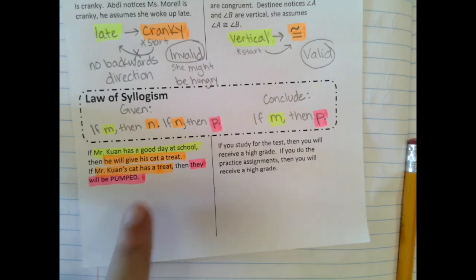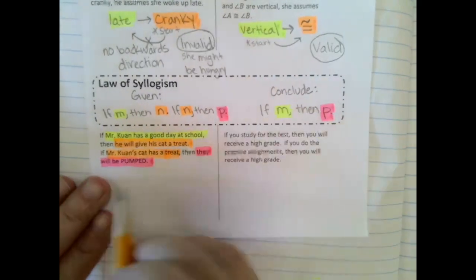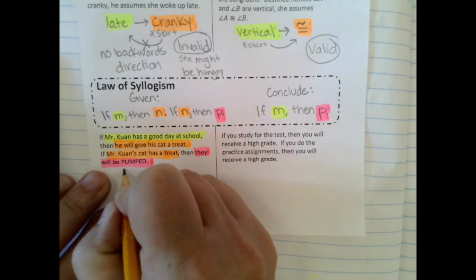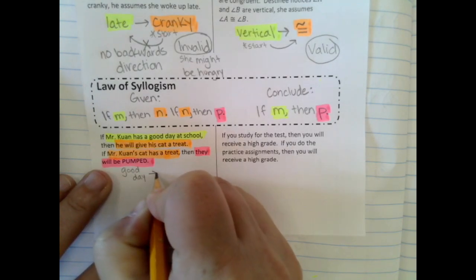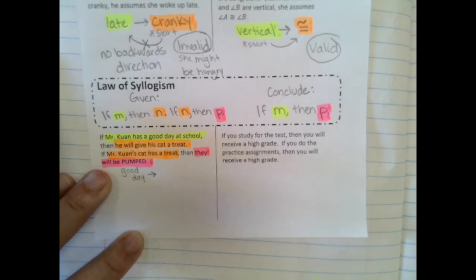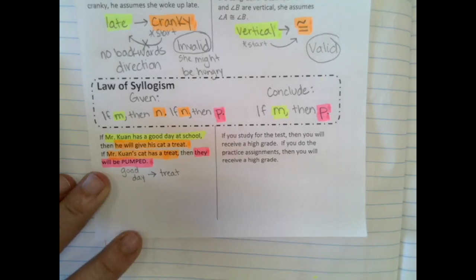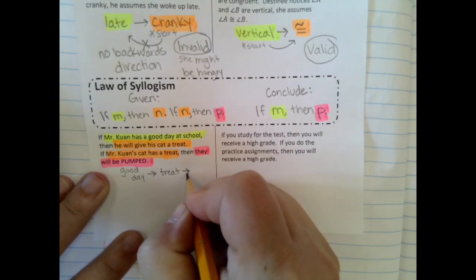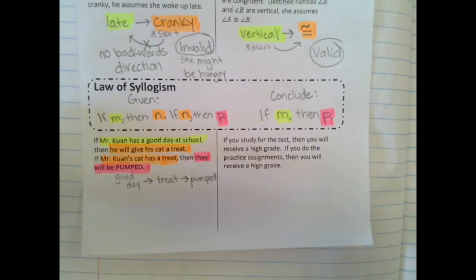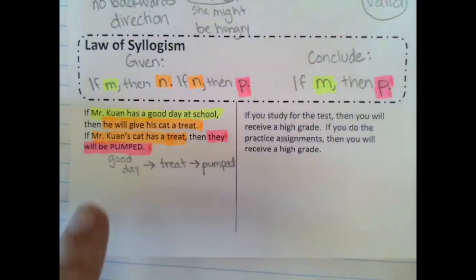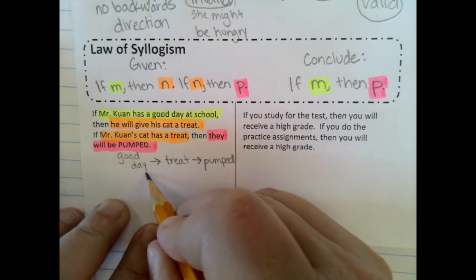You kind of have a lot to write in this little space. So if you want to write it out real quick with me, I'm going to just really quickly abbreviate this. Mr. Kwan has a good day. Good day leads to his cat getting a treat. And what does his treat lead to? Being pumped, right? So the idea here is if we can write it in that way where everything is connected, it's leading to each other, we can skip this middle part. We can start at the beginning and go to the end.